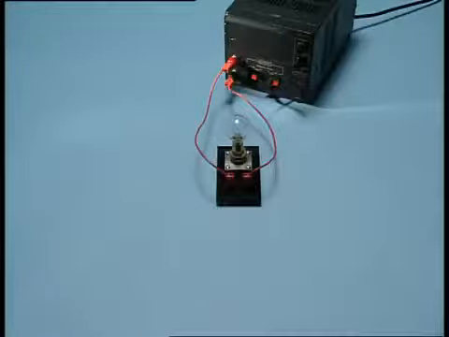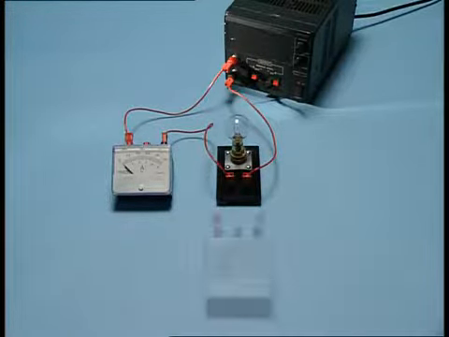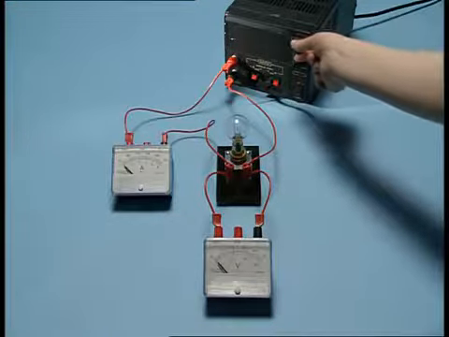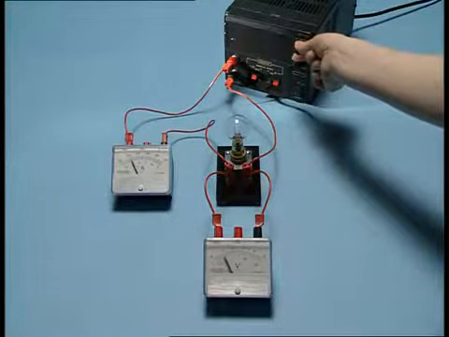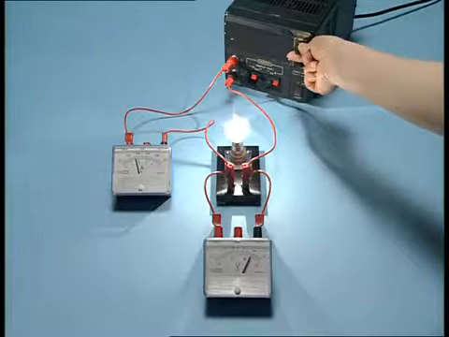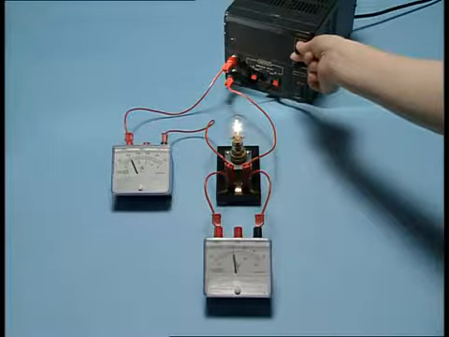This is a simple circuit, a bulb connected to a power supply. An ammeter measures current. A voltmeter measures voltage. When the voltage is increased, the lamp gets brighter. There's more current. More energy is being transferred. This suggests that current and voltage are linked.